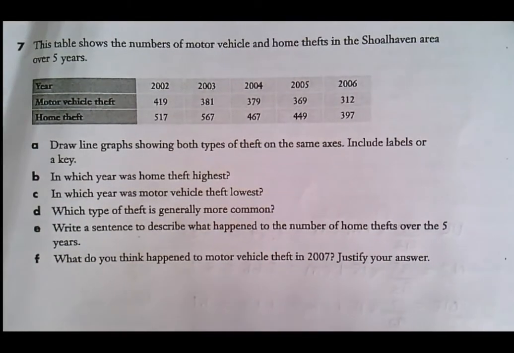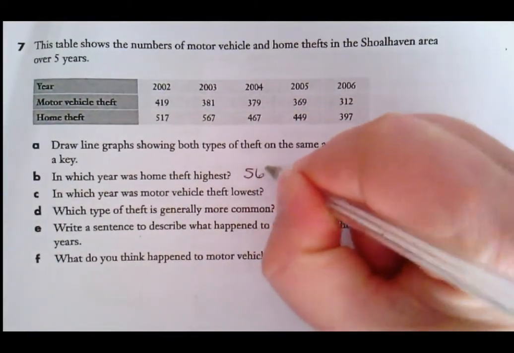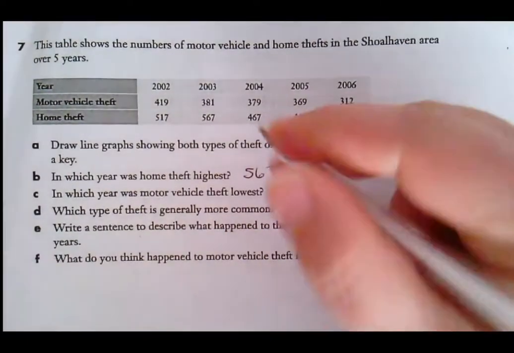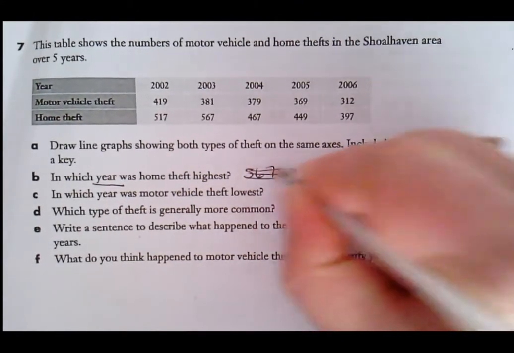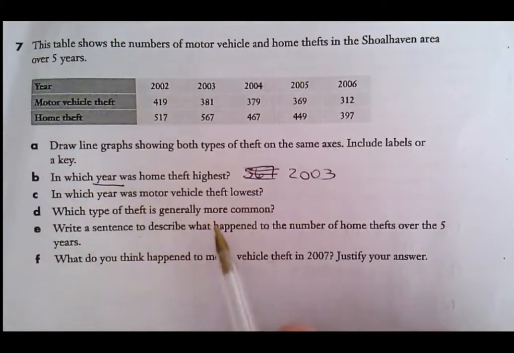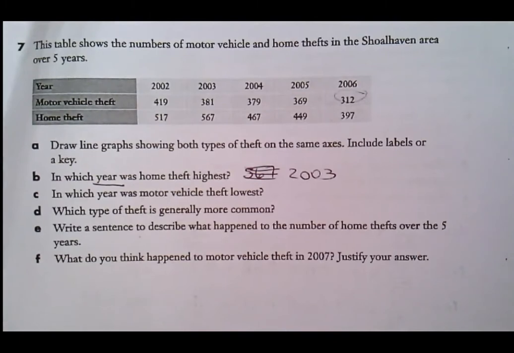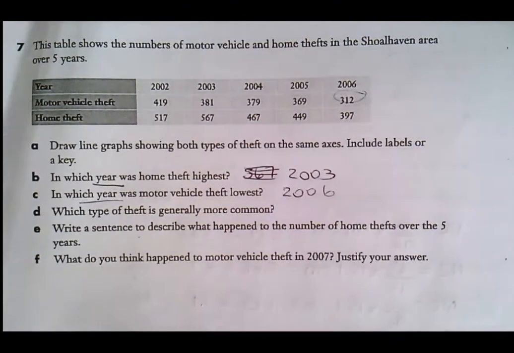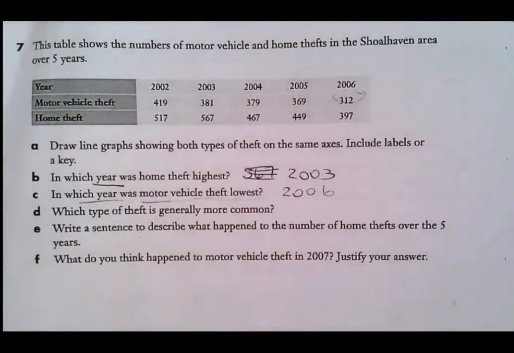Now, answering these other questions. In which year was home theft the highest? These are fairly easy, you'll be able to do those. 567. Oh, sorry, it was in which year? So that's not the answer. The year is, make sure you read the question correctly, 2003. In which year was motor vehicle theft the lowest? Well, it was the lowest here, so that year is 2006. It's a good idea to underline keywords when you're answering your question, otherwise you'll make the same mistake that I just did.